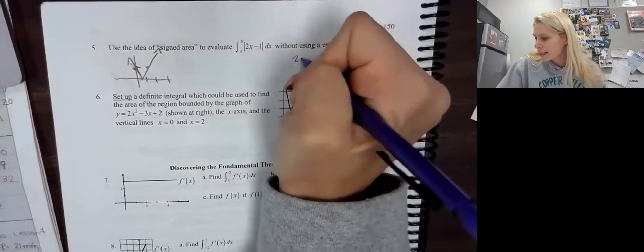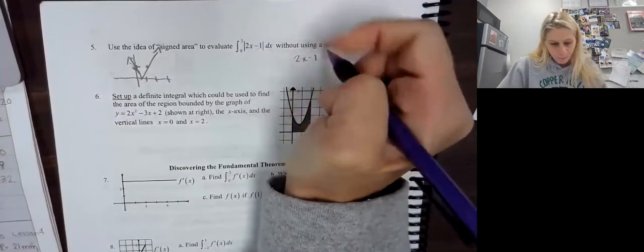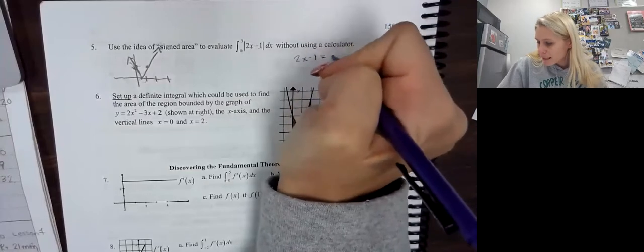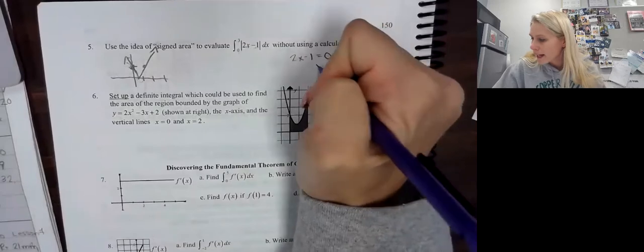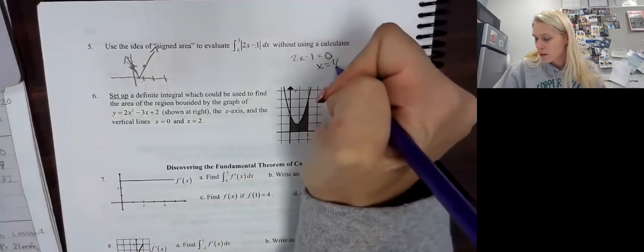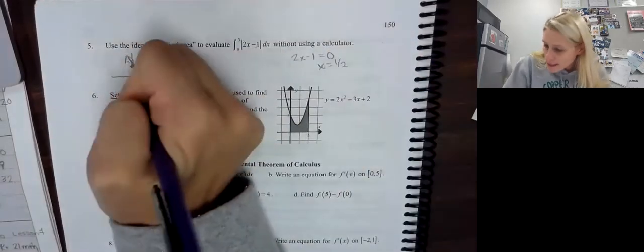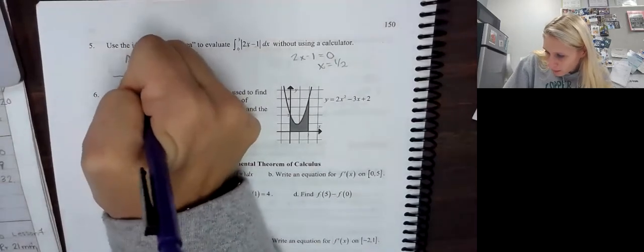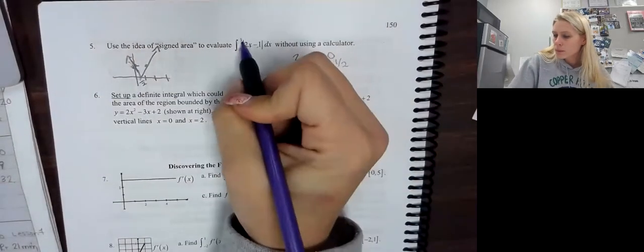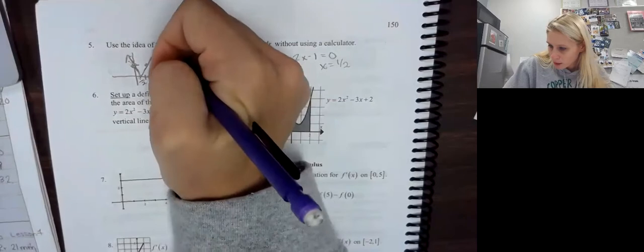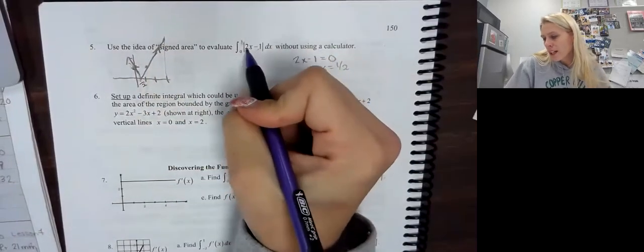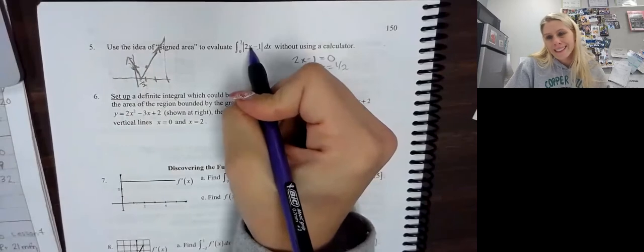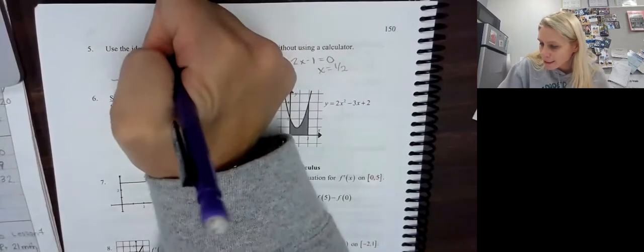So 2x minus 1, where does that equal 0, right? And we get x equals 1/2, okay? So this is at 1/2. We also know, because we're ending at 3, I want to know where this happens to end at 3. So if I plug 3 in here, 2 times 3 is 6. 6 minus 1 is 5.